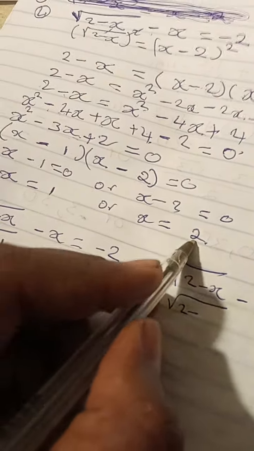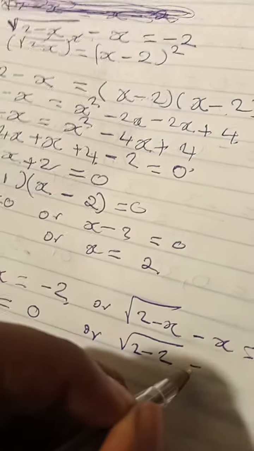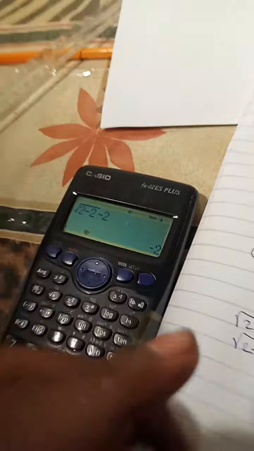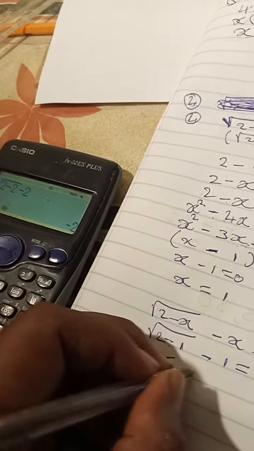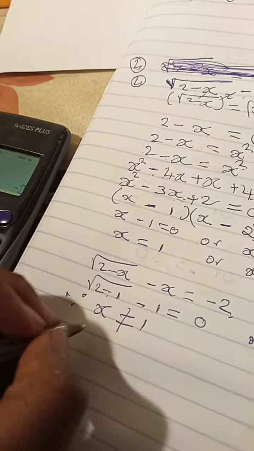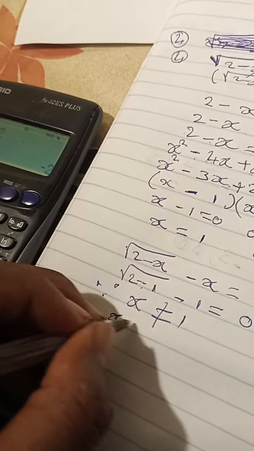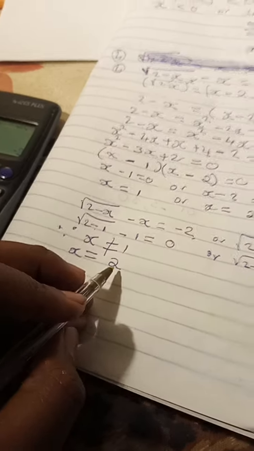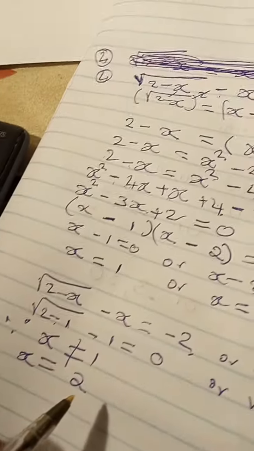Or 2 minus, we take the second x, 2, or minus another 2, so we're just going to change this to 2 and change this to 2. It's going to give us a negative 2. So therefore x is not equal to 1, but x is equal to 2. So 2 is our only solution to x.